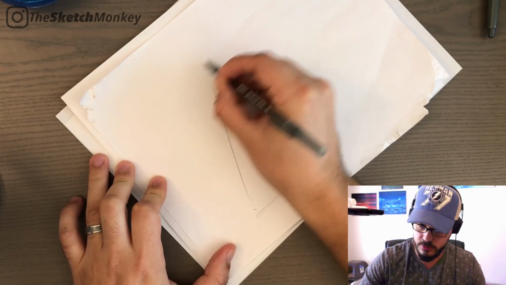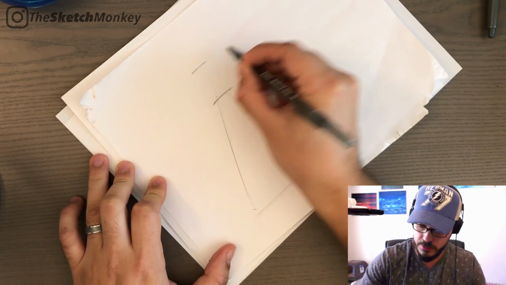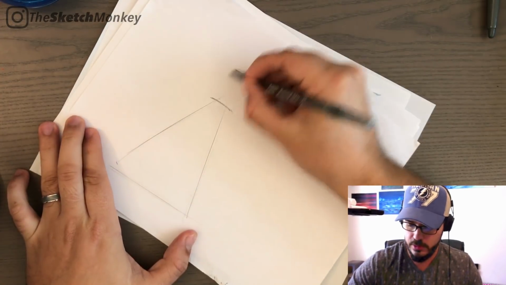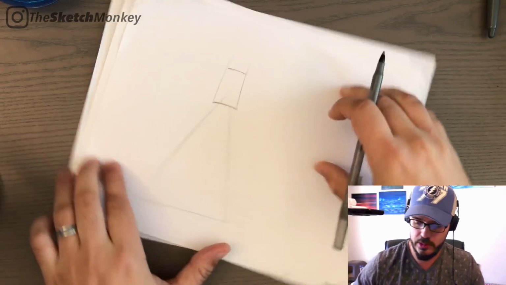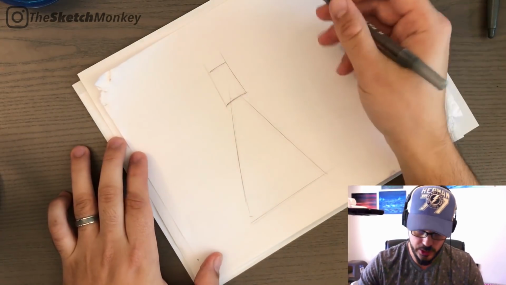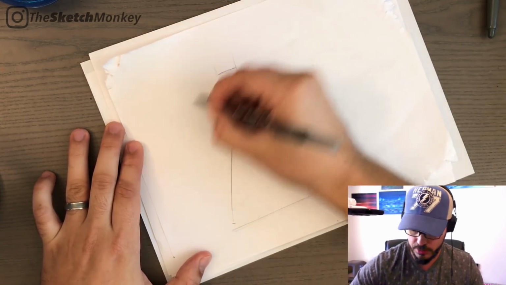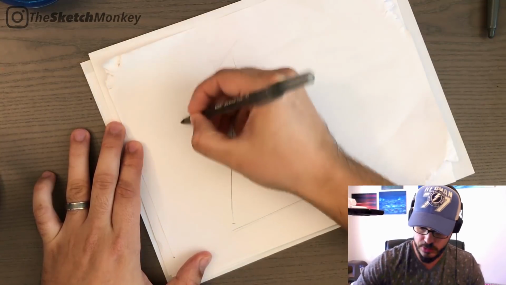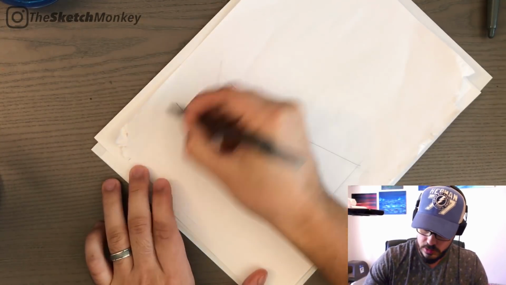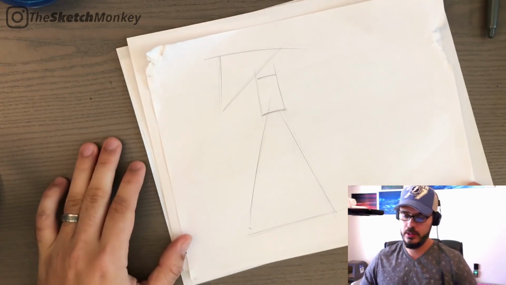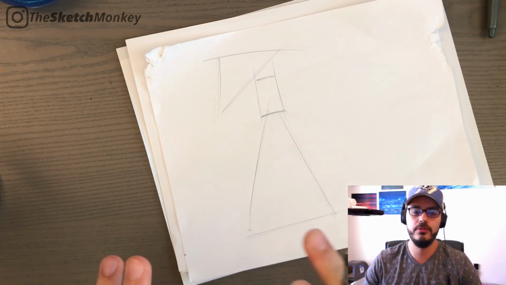For some reason I'm making that in perspective. Cylinder. And what else do we have? We have this another triangle up here, which goes something like this. Alright. And that's the basics of this product.